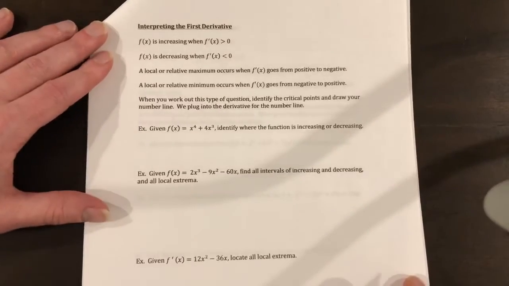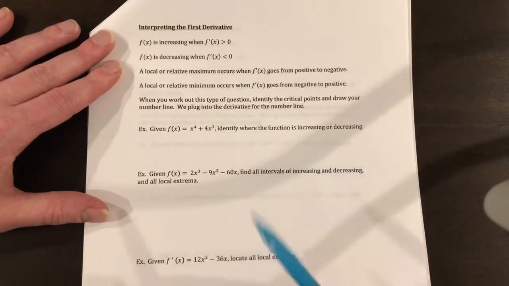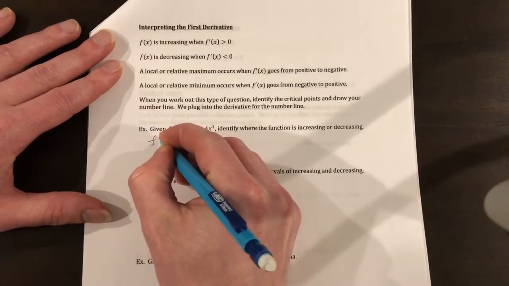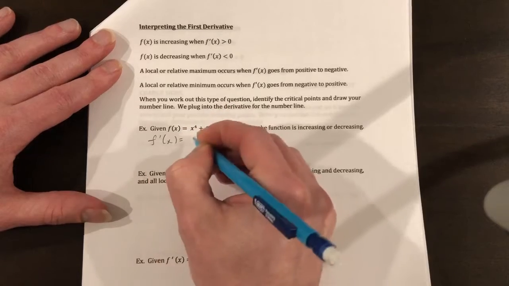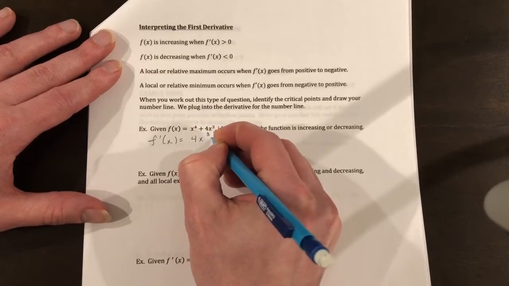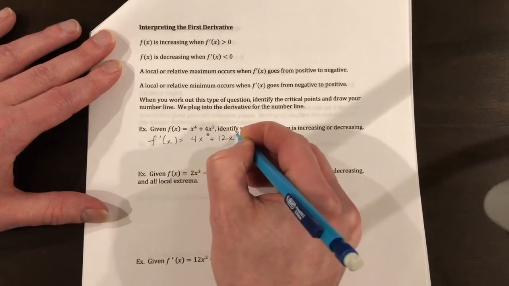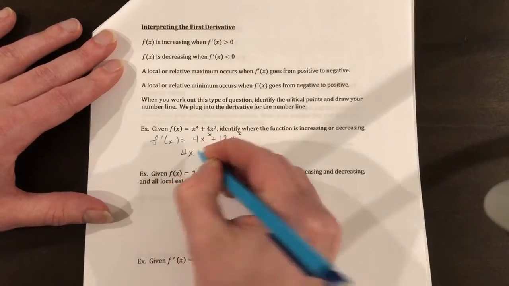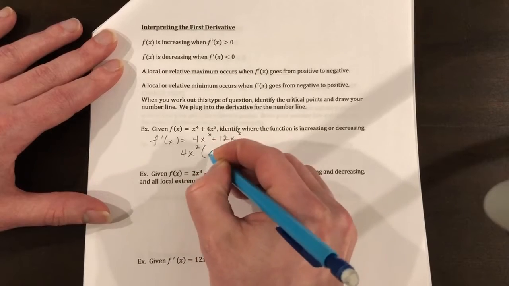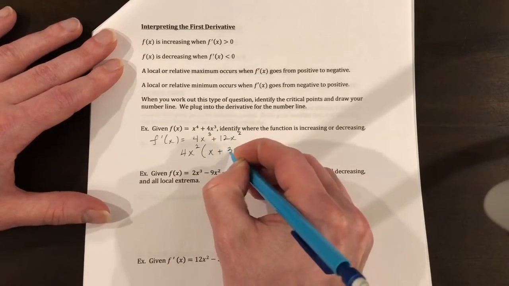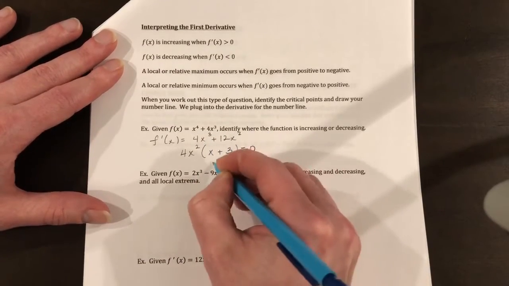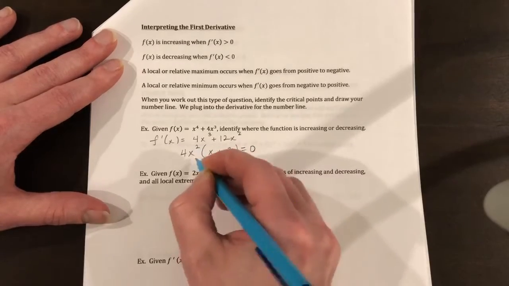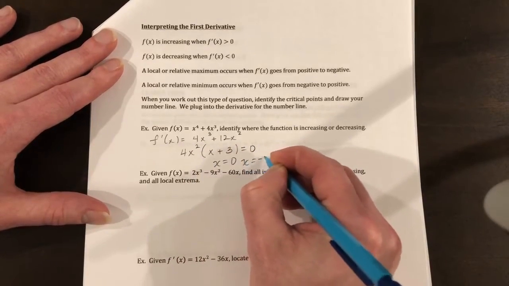Okay, so let's start with the first example. It says identify where the function's increasing or decreasing. So we're going to take our first derivative. Our first derivative is 4x cubed plus 12x squared. Now, they have a 4x squared in common, so let's factor that out. And we're going to find our critical points. So our critical points are 0 and x is equal to -3.